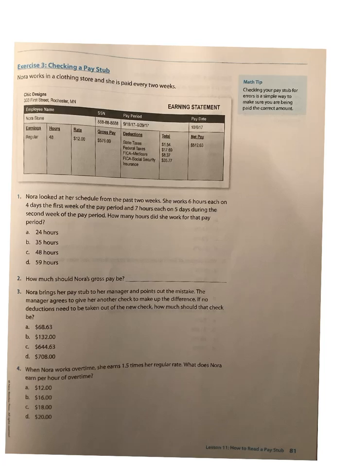Okay, so here we are, exercise 3, checking a pay stub. Now, there can be mistakes made when they're doing your paychecks, so you need to look at it to make sure you're getting paid exactly what you should. So if we look at number 1, Nora looks at her schedule from the past 2 weeks.